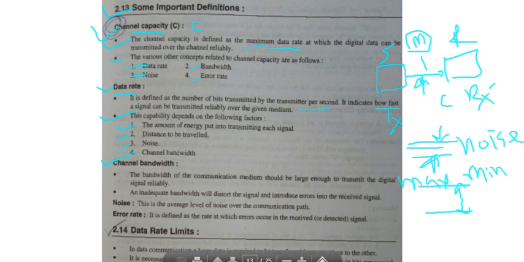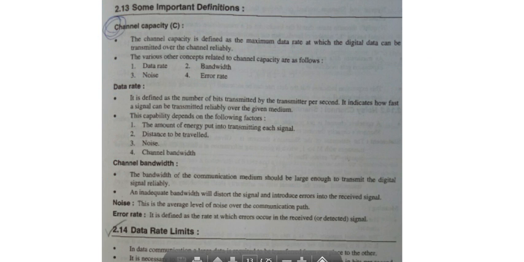The next topic will be channel bandwidth. The bandwidth of a communication medium should be large enough to transmit the digital signal reliably. So the bandwidth of the transmission medium should be large to transmit the digital signal reliably. For example, in a multiplexer there are a number of inputs at the input end.